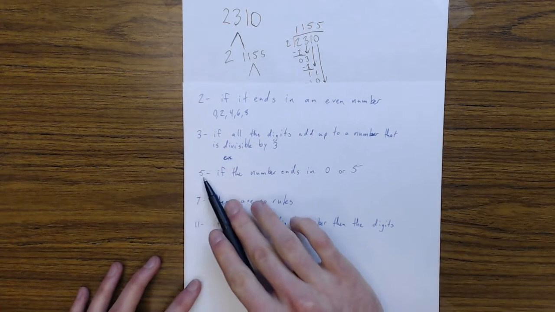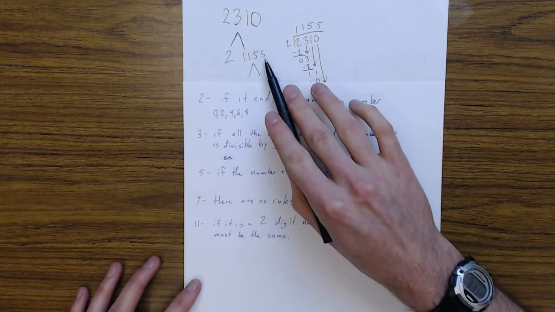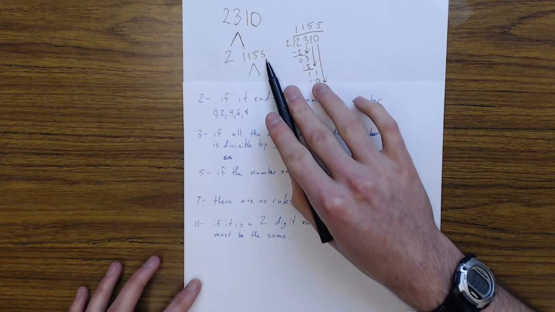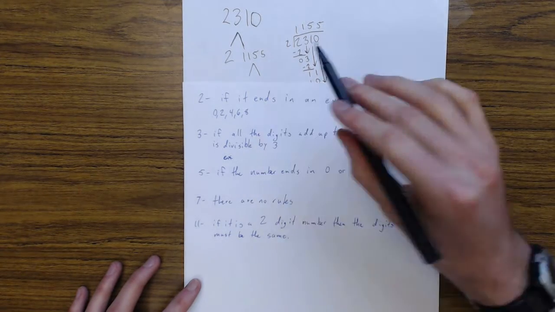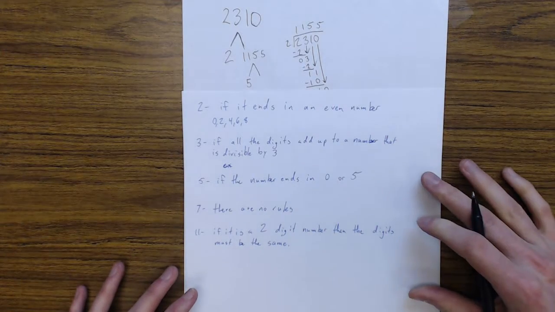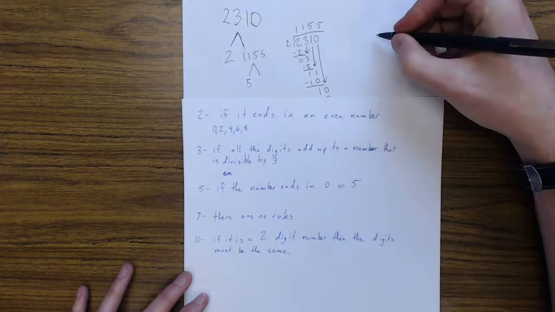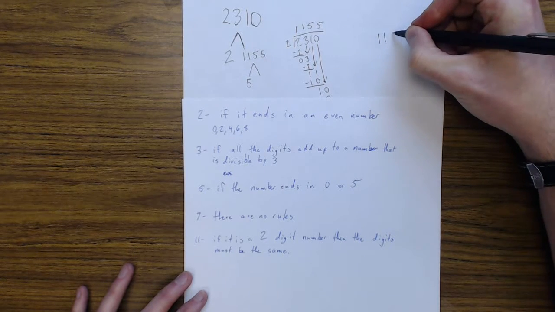But if we look at it, we've got a 5 here, and it ends in 0 or 5. Well, this does end in a 5, doesn't it? Yes, it does. All right, so let's put a 5 right here. And let's start this process over again, but instead of working with this original number, we're just going to work with this smaller one here.